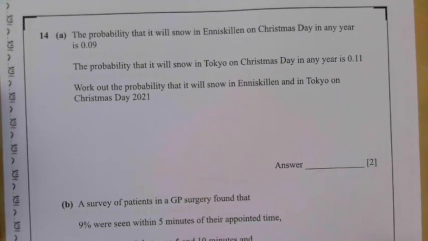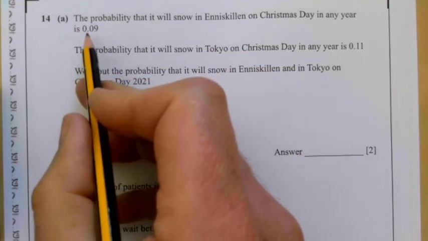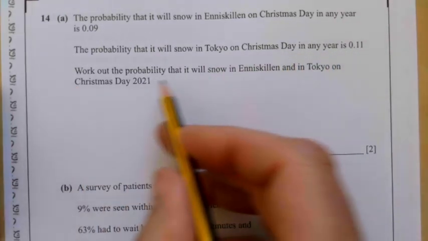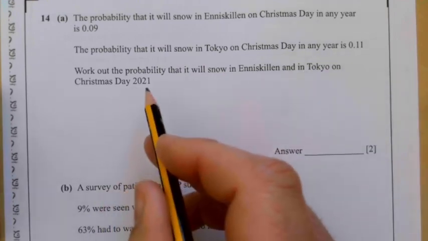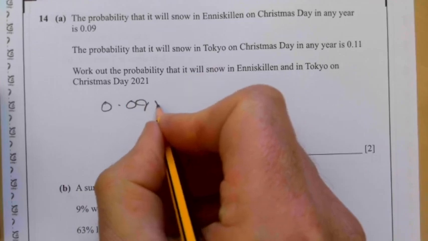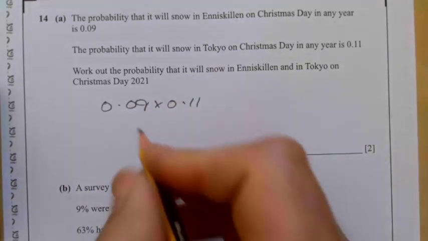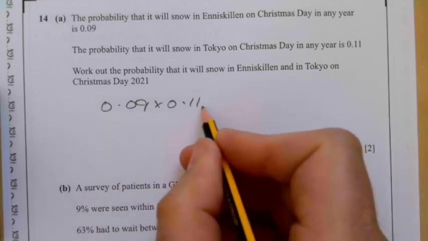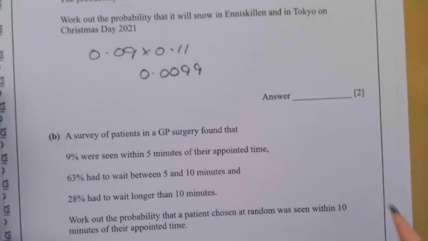The probability that it will snow in Enniskillen on Christmas Day in any year is 0.09. The probability of snow in Tokyo on Christmas Day in any year is 0.11. Work out the probability that it will snow in Enniskillen and in Tokyo on Christmas Day in 2021. So it's 0.09 times 0.11. And 9 times 11 gives me 99. And there's 1, 2, 3, 4 decimal places. So it's 0.0099.